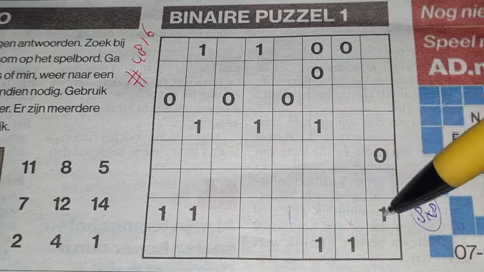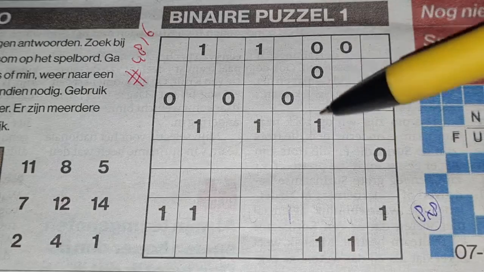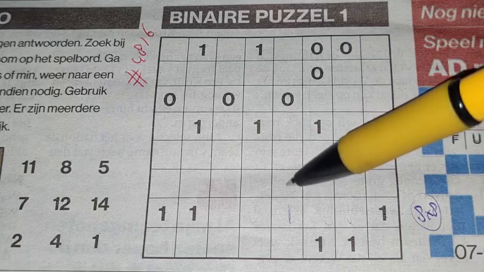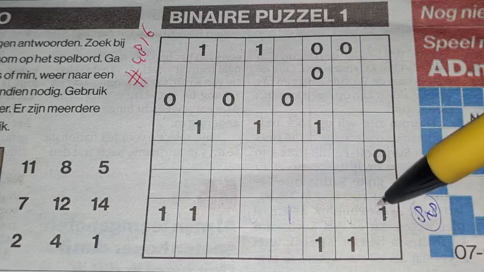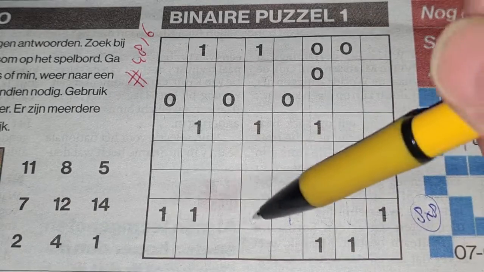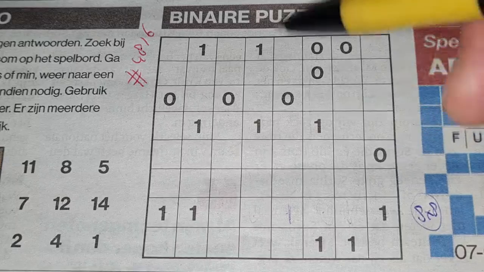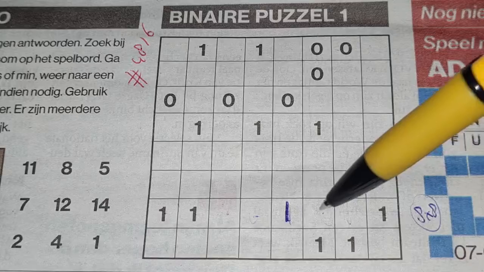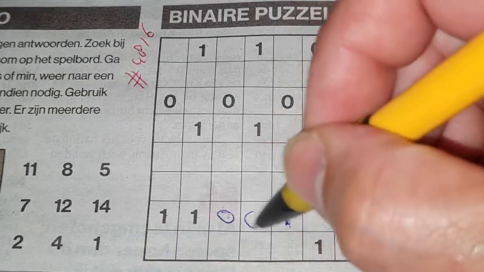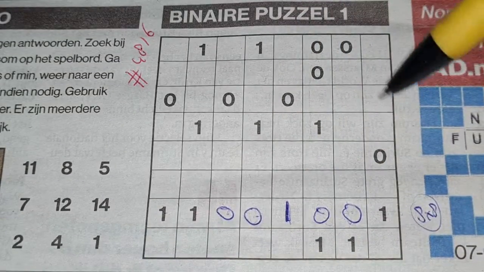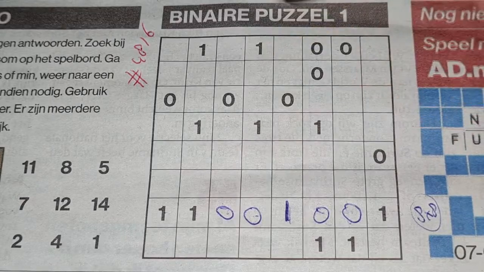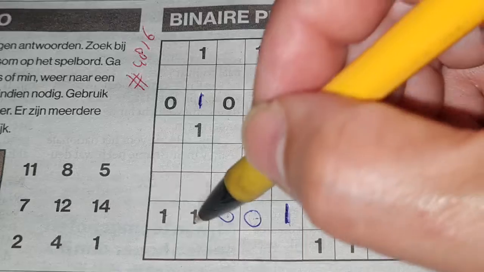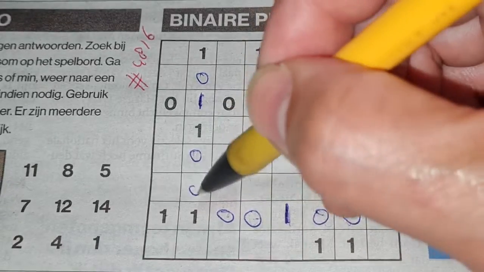Well, here we have 3 ones, so the last one should be here in the middle, because I cannot place it there, I cannot place it here, otherwise we have 4 O's in a row, so it must be in the middle. Here 2 O's and there 2 O's. Then between 2 O's comes in 1. We have now 4 ones, so the rest are O's.